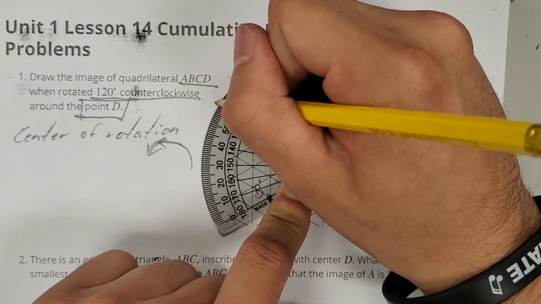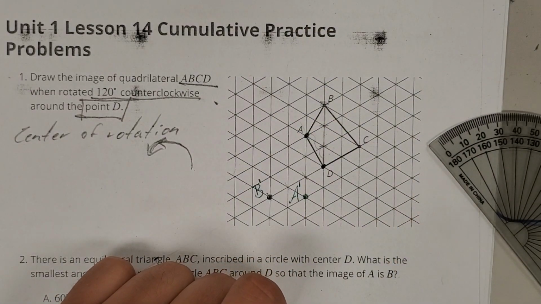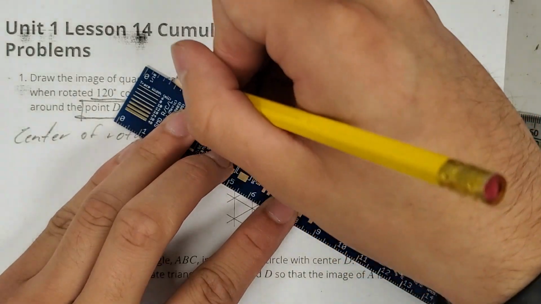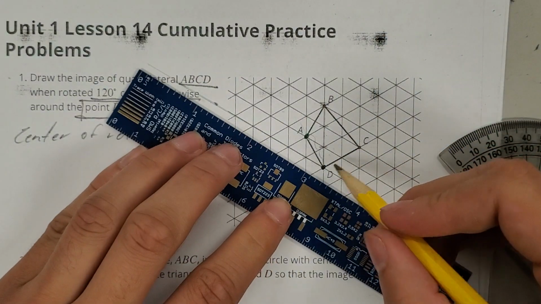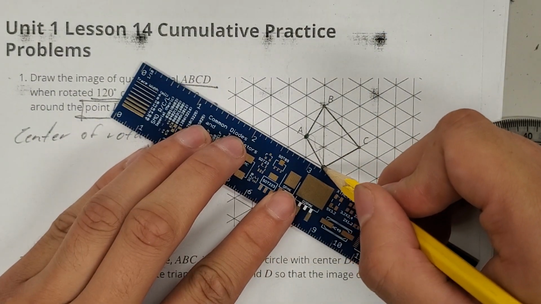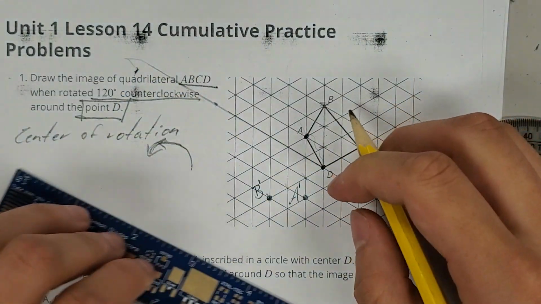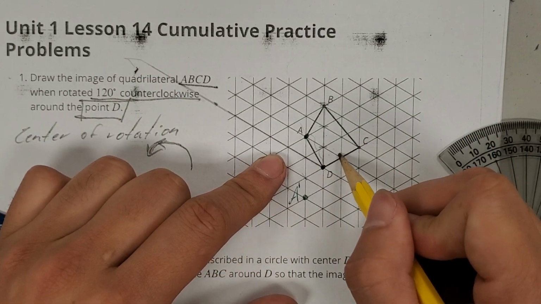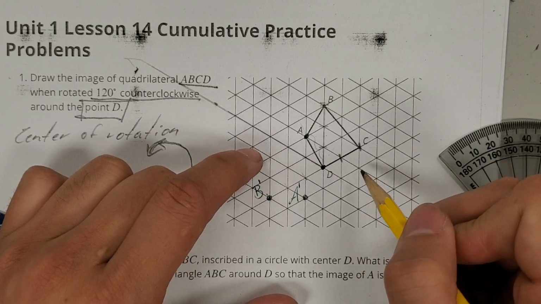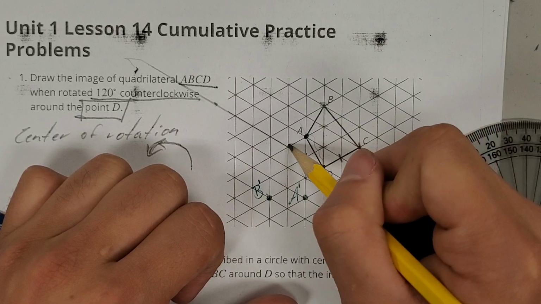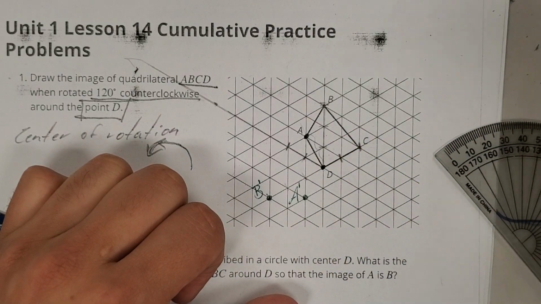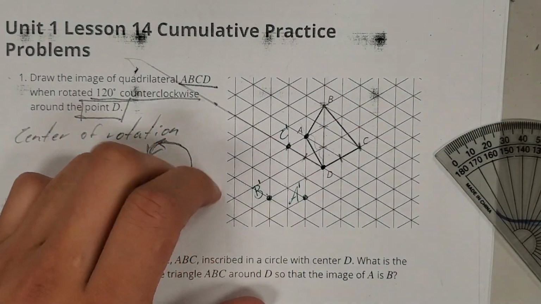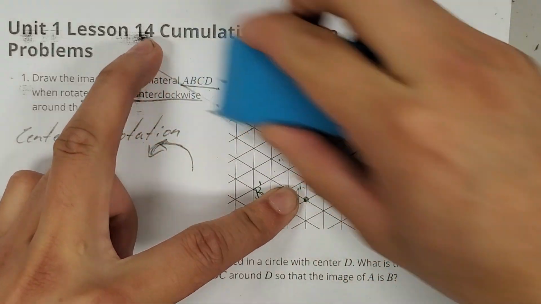Okay, so 120, here is my tick mark. So again, I'm going to connect my point D to my tick mark, which lies somewhere there. Let me make my line a little more noticeable. All right, so somewhere along this line, I'm gonna have my point C. Notice that C is 1, 2 little triangles away. So my new point C will be 1, 2 little triangles away. Here is my new C prime. I can go ahead and erase my lines. I'm keeping my points.